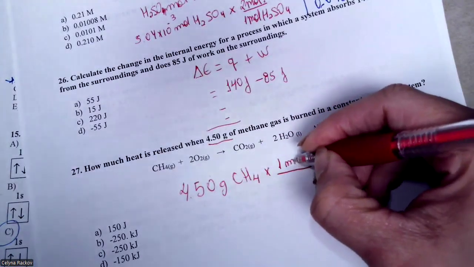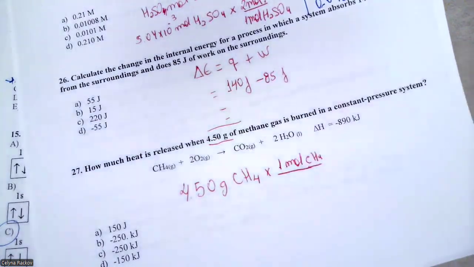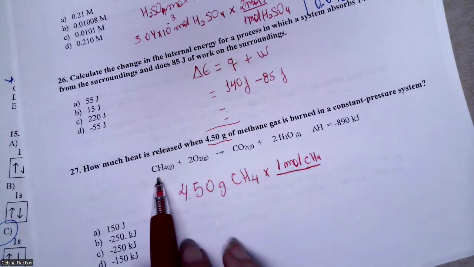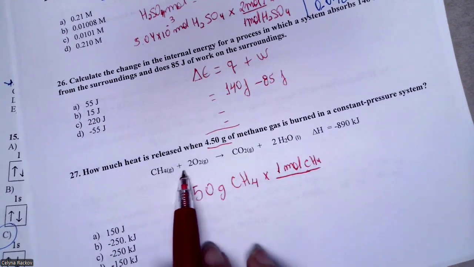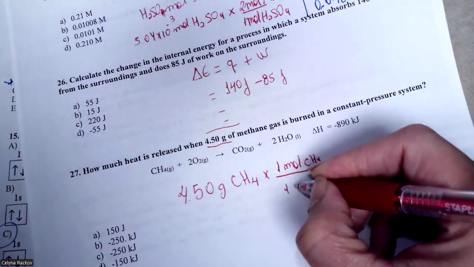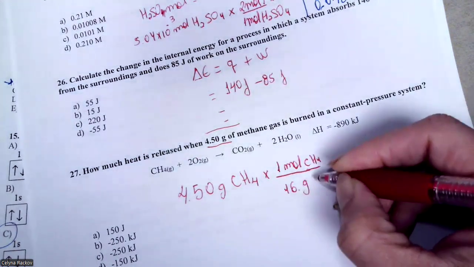So you need the molar mass of CH4. Carbon is 12 plus 4, 16. That's around 16 grams per mole, right?